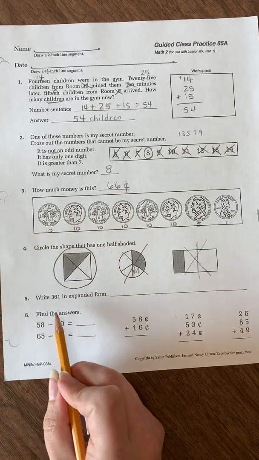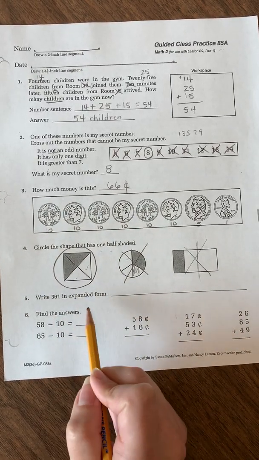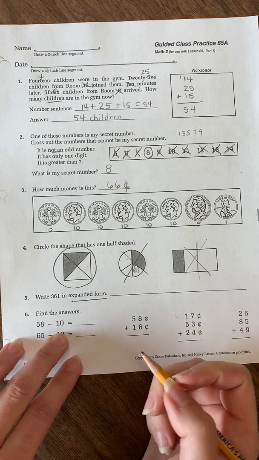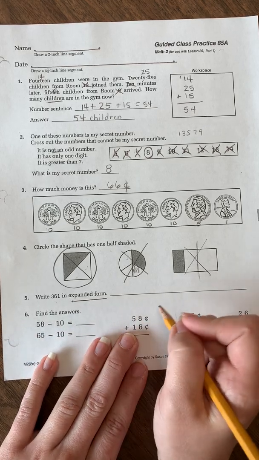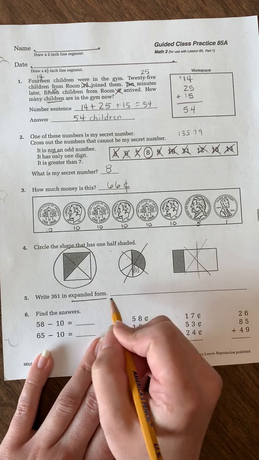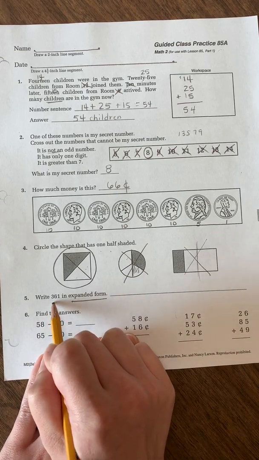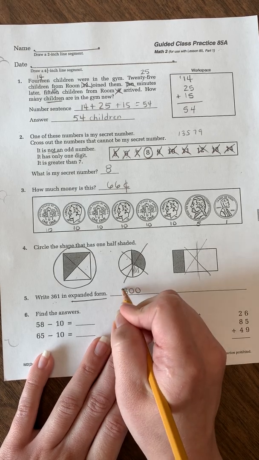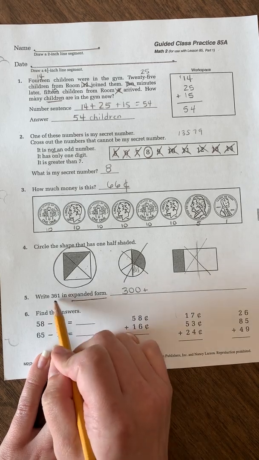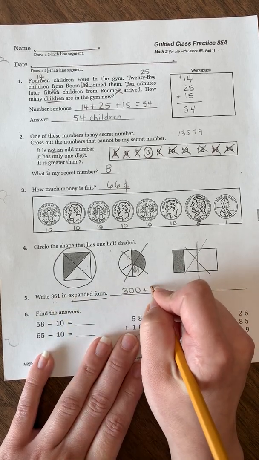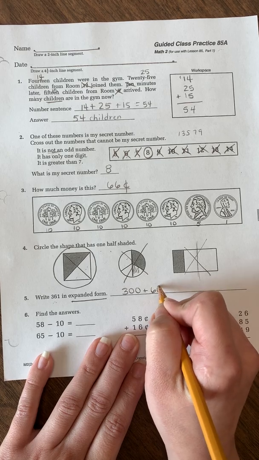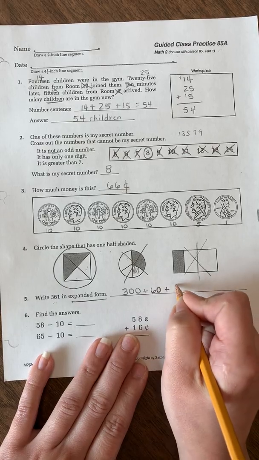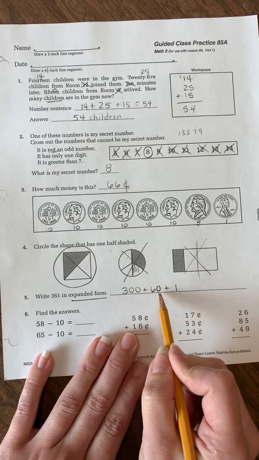Write 361 in expanded form. Expanded form, friends, remember, we're breaking that number down, telling me the hundreds, the tens, and the ones that we need. Start with your hundreds. How many hundreds? 300. How many tens? 6 tens. Add my 0, so 60. And how many ones? 1. 300 plus 60 plus 1.